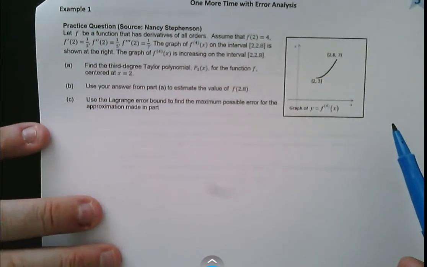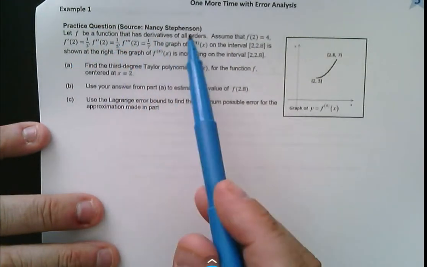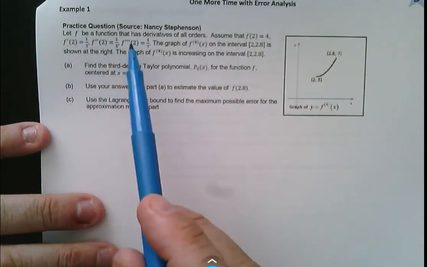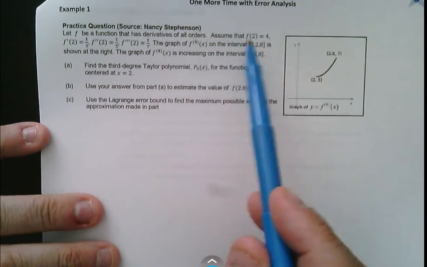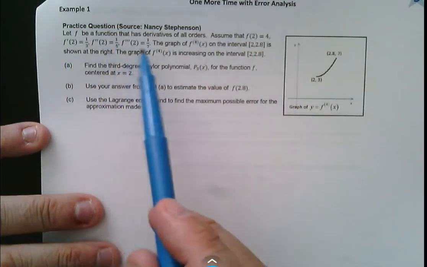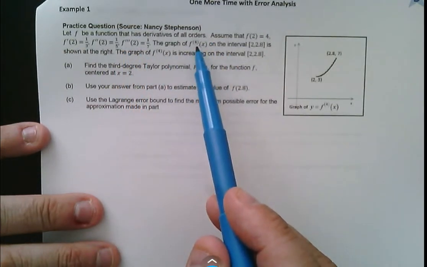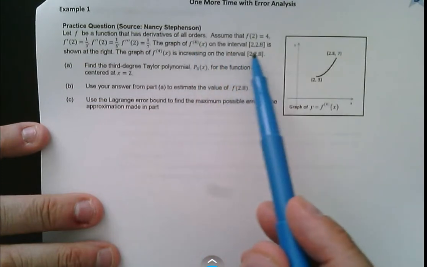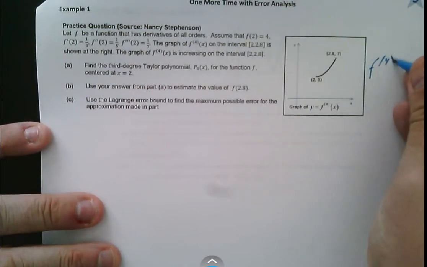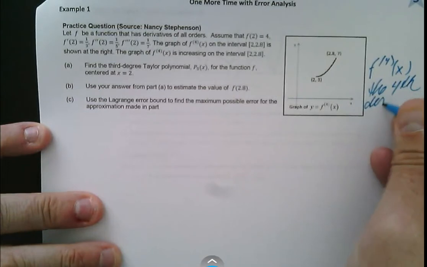This first one is the only one that we're going to do pretty much in its entirety. So here we go. This question comes from Nancy Stevenson. She's a Calculus BC trainer. Let f be a function that has derivatives of all orders. f of 2 is equal to 4, f prime of 2 is a third, f double prime of 2 is a fifth, f triple prime of 2 is a seventh. The graph of the fourth derivative on the interval 2 to 2.8 is shown at the right. So this is f4 of x, the fourth derivative.